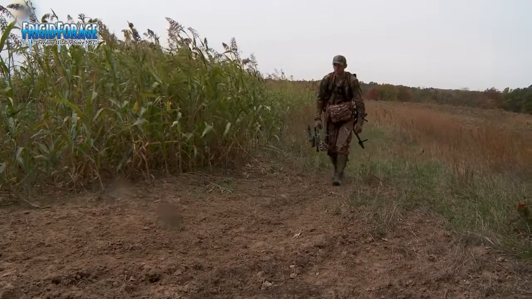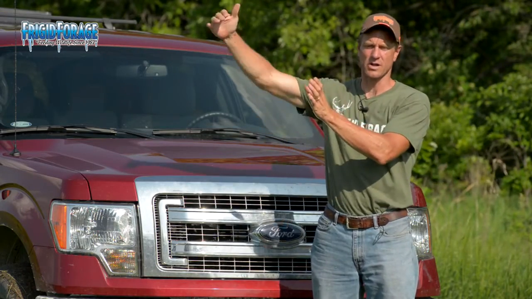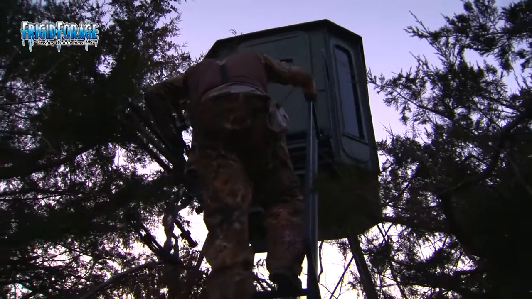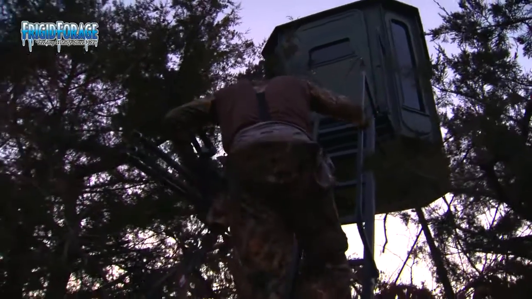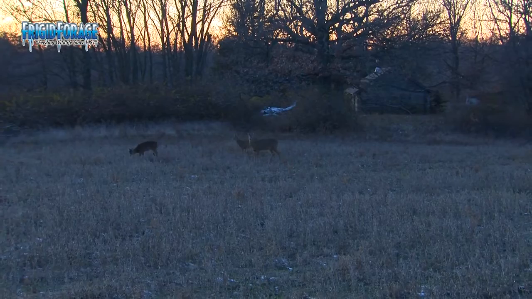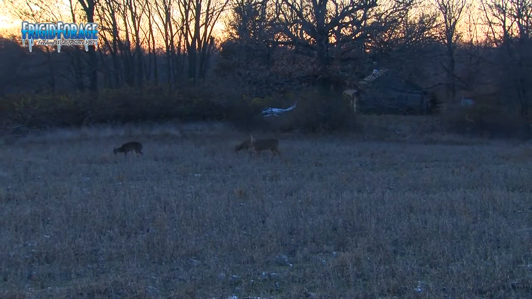First off, in the project I'm going to be working on today, I need to screen an area so that I can sneak out of that spot without the deer that are out in the food plot seeing me leave. Anytime you're hunting a spot where the deer are going to be towards the end of the day, you need to be able to sneak out of there without bumping into those deer, because every time you bump them or alert them, they're going to be a little bit harder to hunt in that area in the future.